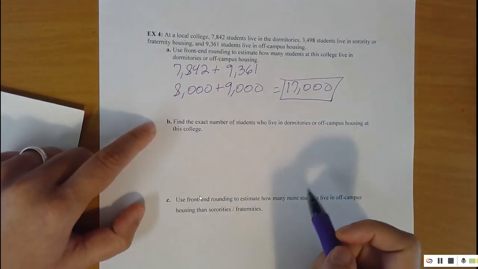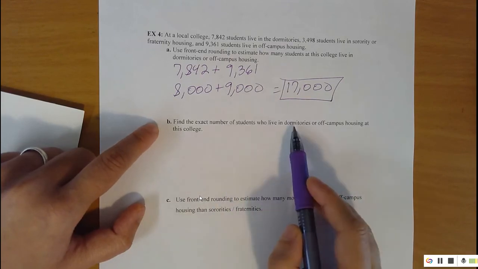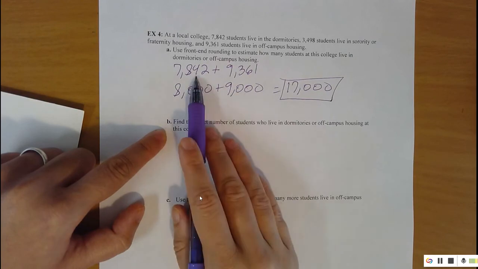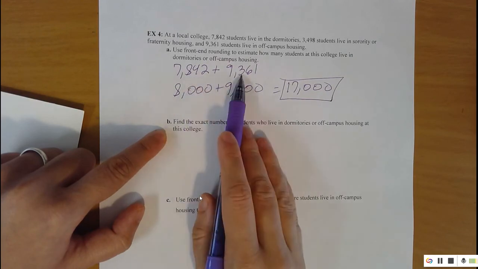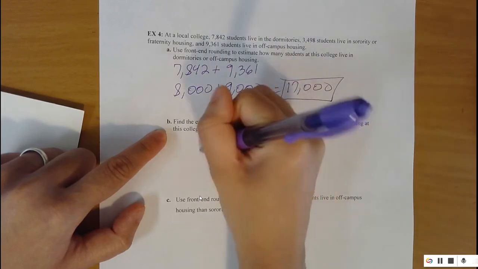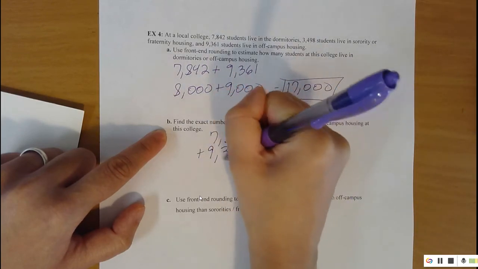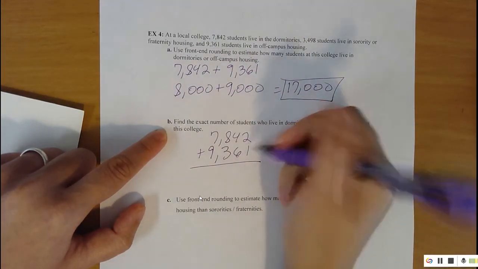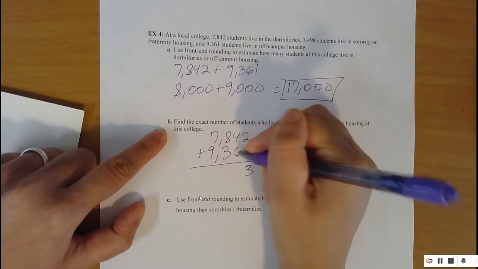In part B, it says to find the exact number of students who live in dormitories or off-campus housing at this college. So we're going to find the exact number with that addition. So we're going to do 7,842 plus 9,361 and add those together. 2 plus 1 is 3. 4 plus 6 is 10.